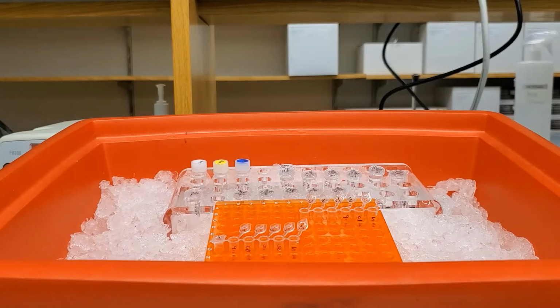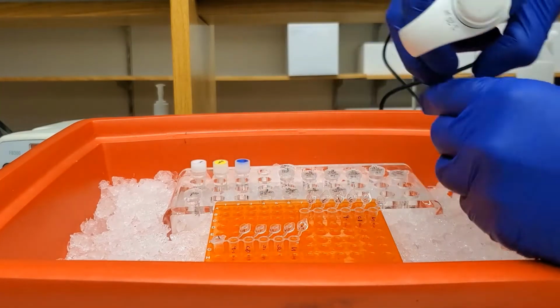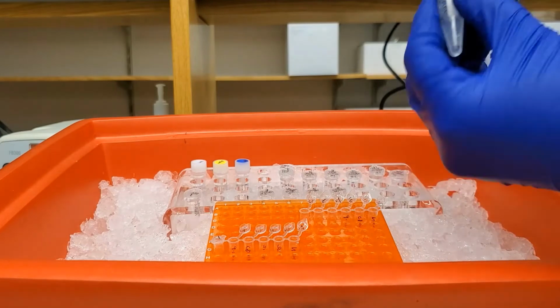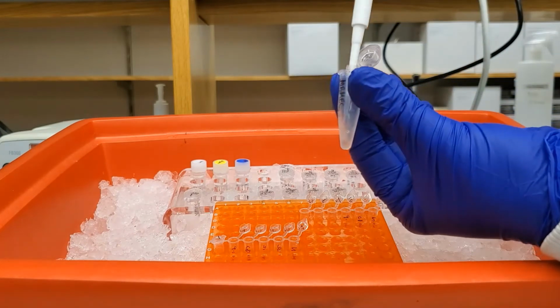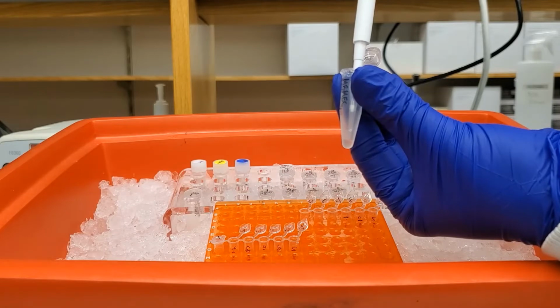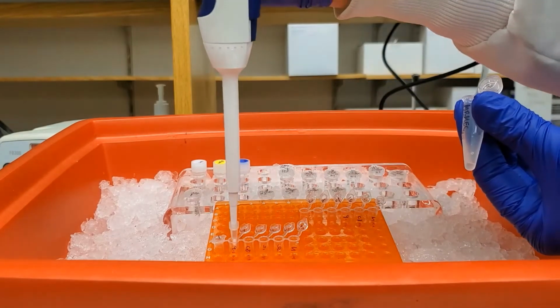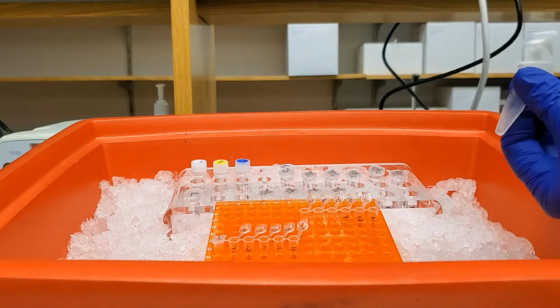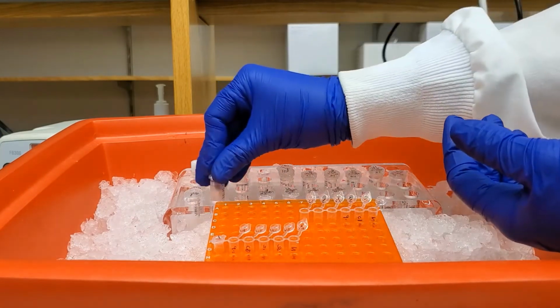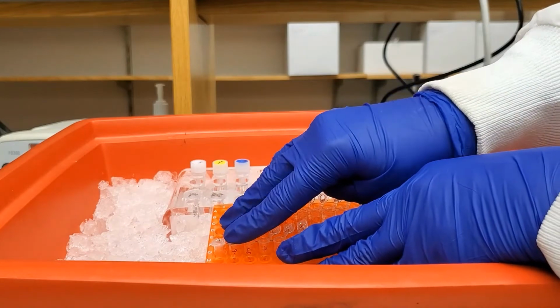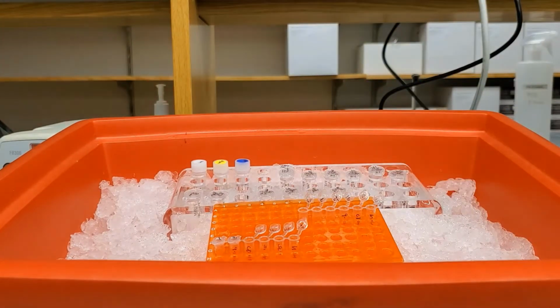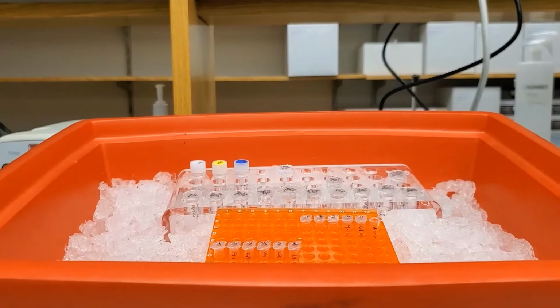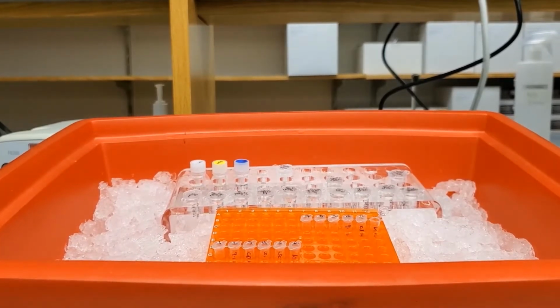So for my next sample, number 2, I'm also using 5 microliters. Once again, you can see I pipette it gently up and down, and then mix it into my little tubes, up and down. This is done. Close this. I'll go ahead and finish the rest of these. So I'm finishing up loading my RNA sample into the water.